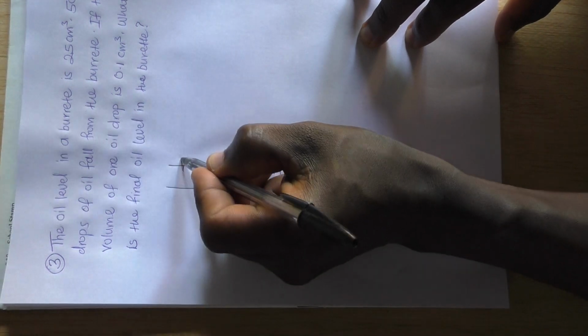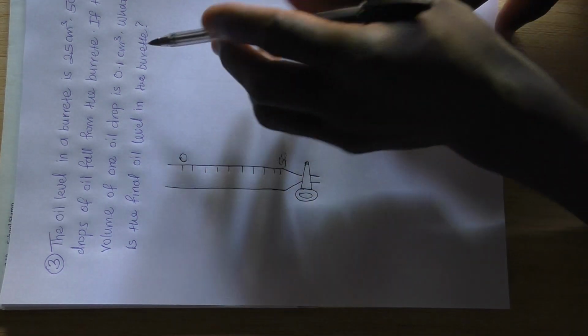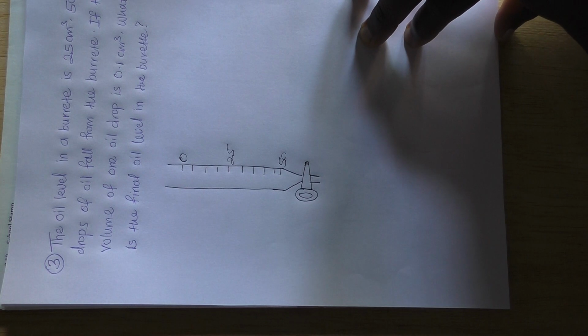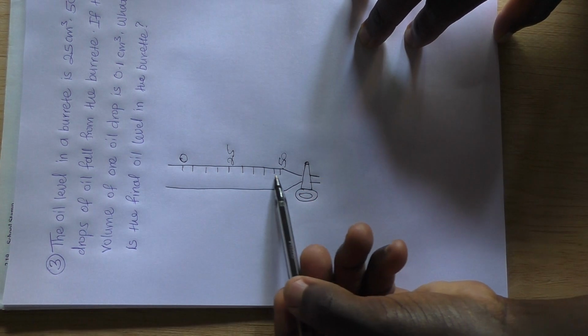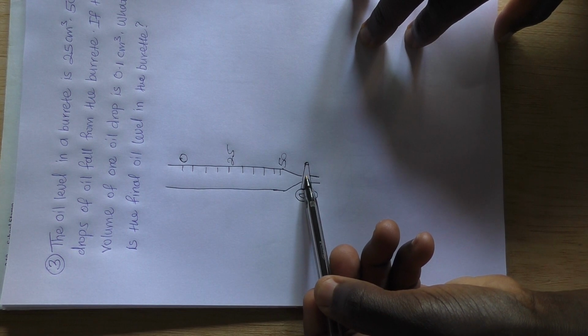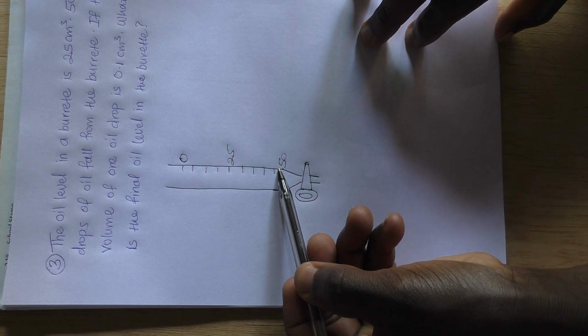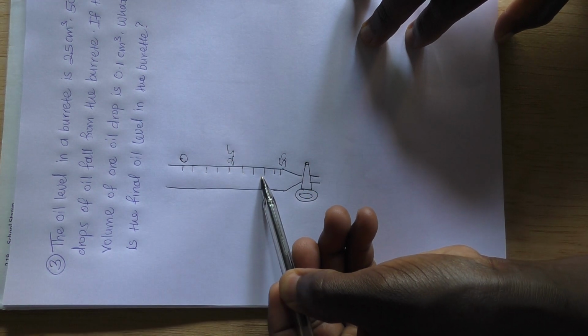That is, could be from 0 up to, let's say, 50. So if it was at the 25 cubic centimeter mark, that means that as the oil drops fall, then it will be increasing from 25 to a figure greater than 25.